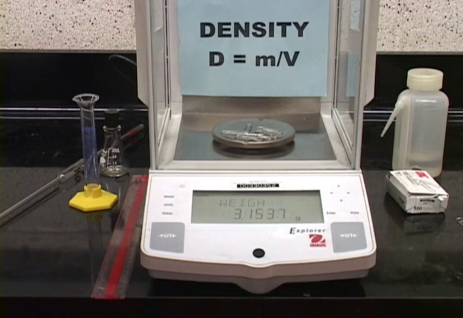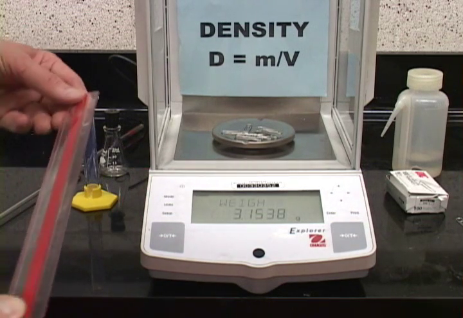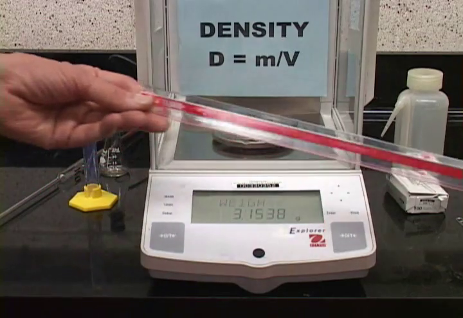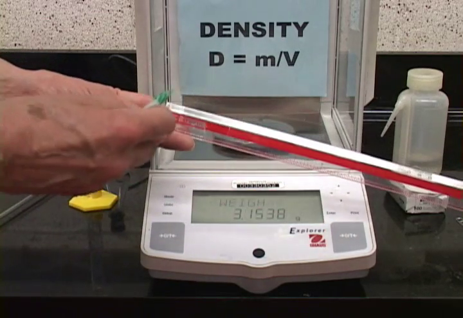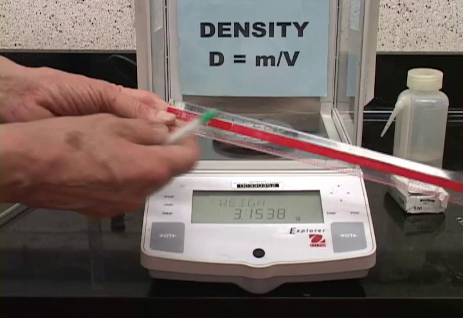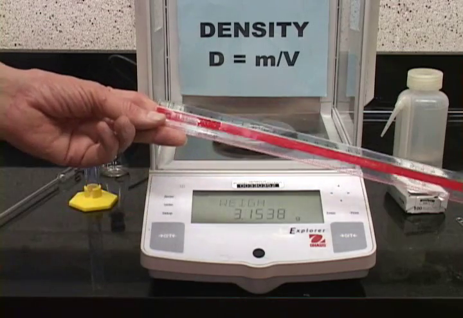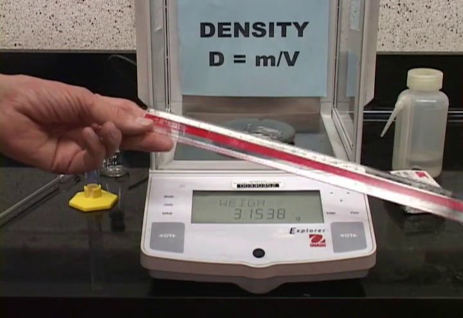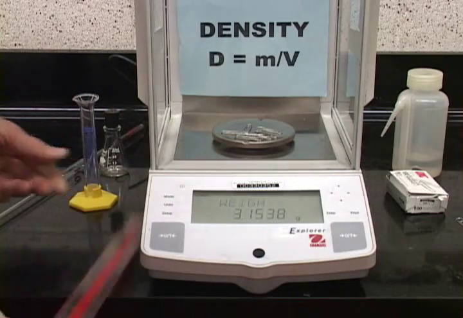To measure volume, we'll use several techniques. If the solid is a regular object, you can measure its dimensions. We're using a ruler here in metric system, and from its dimensions and geometry you can determine its volume.